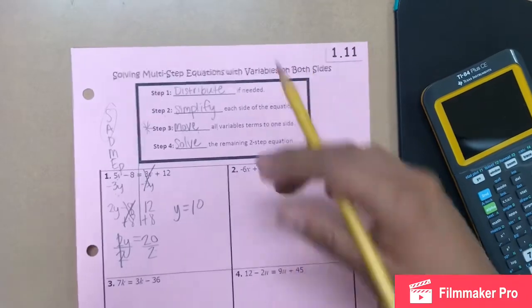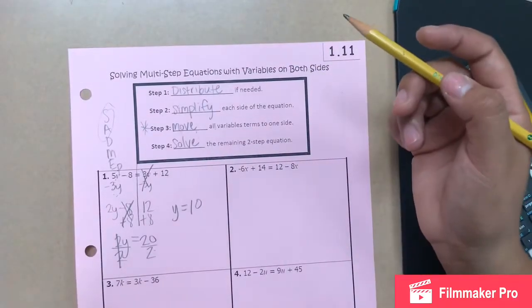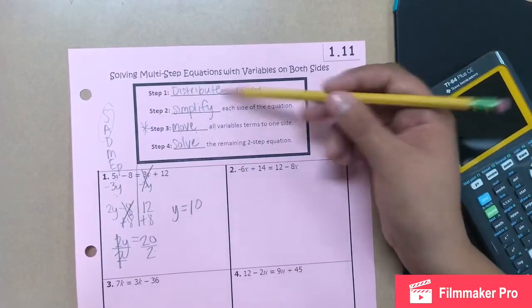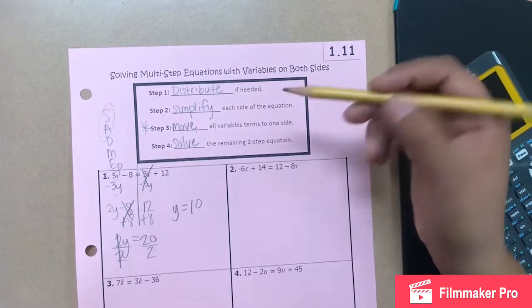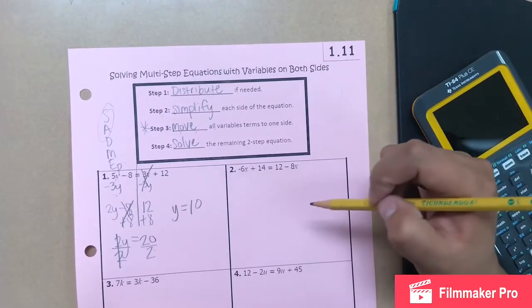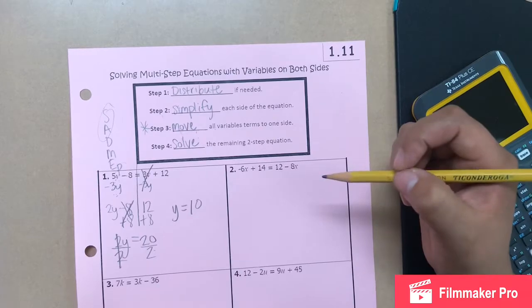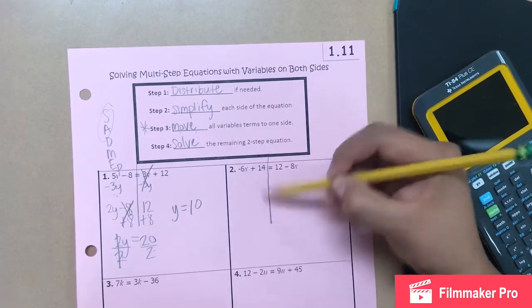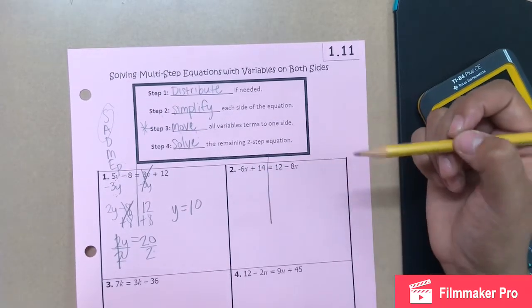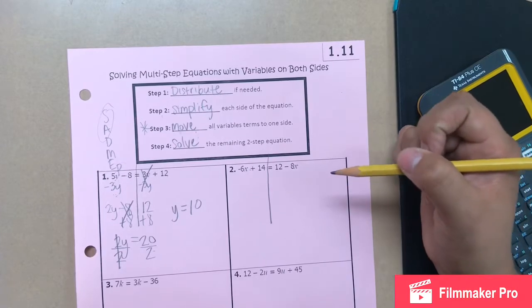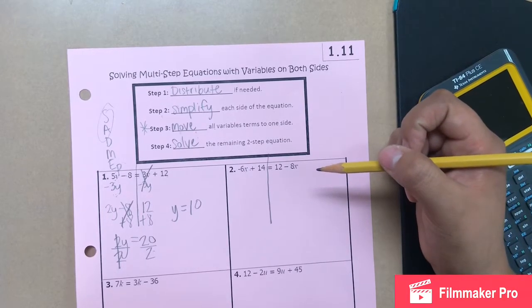We're going to follow the same steps for the rest of the notes. First, I take care of any distribution. There is no set of parentheses, so I can skip step 1. Then I check to see if I can simplify. There's nothing to combine on the left side, nothing to combine on the right side, so I move to step 3. This is what it means to move all variables to one side.